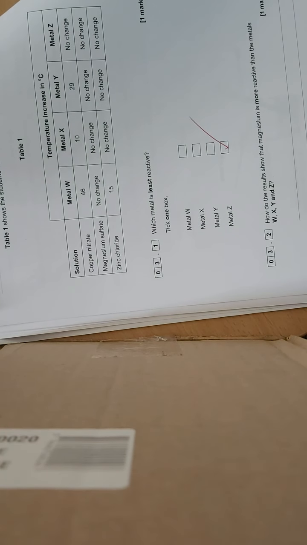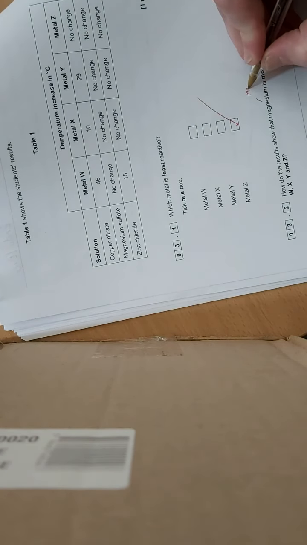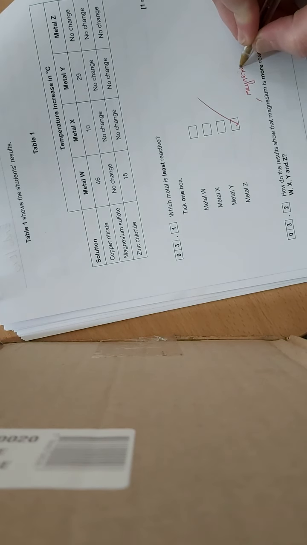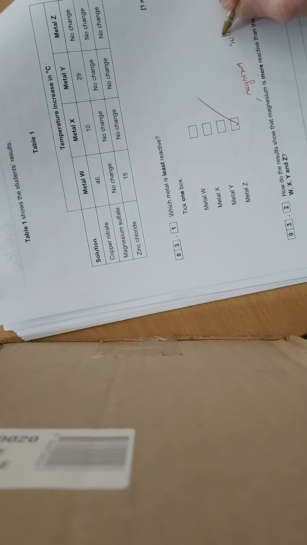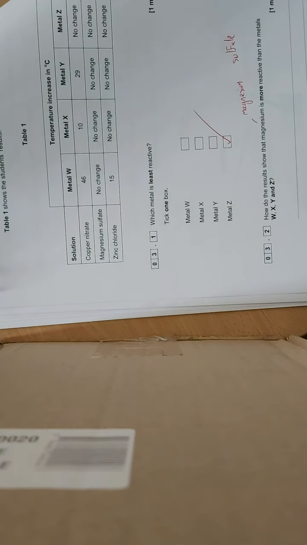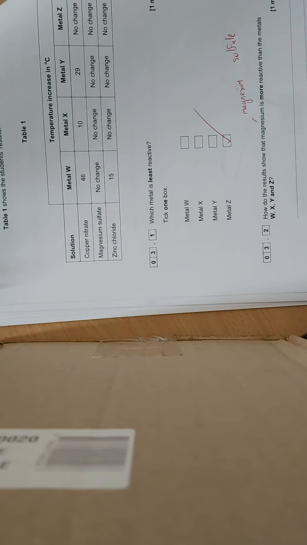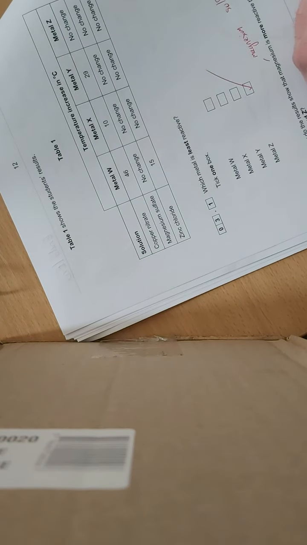So what we can say is, is it magnesium sulfate? I think they mean magnesium sulfate. Right. So apologies about that, folks. That's obviously the exam paper's fault. So the magnesium sulfate is more reactive than these metals. Well, the way that you can tell is that it didn't react with any of them.